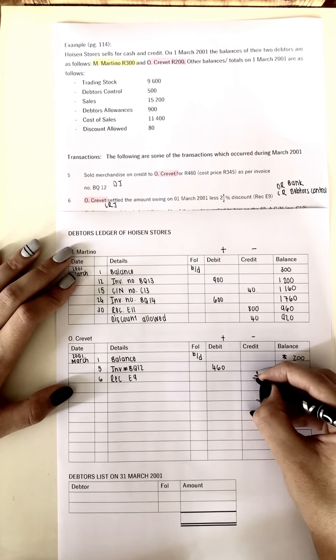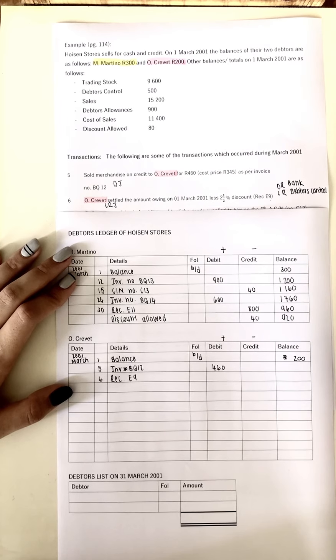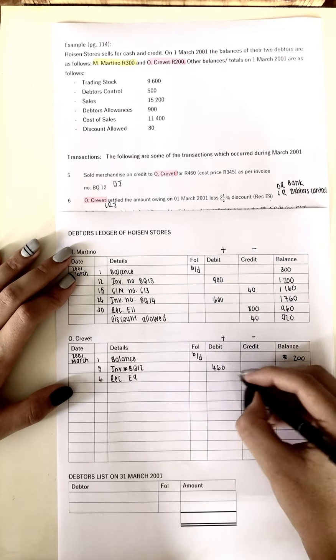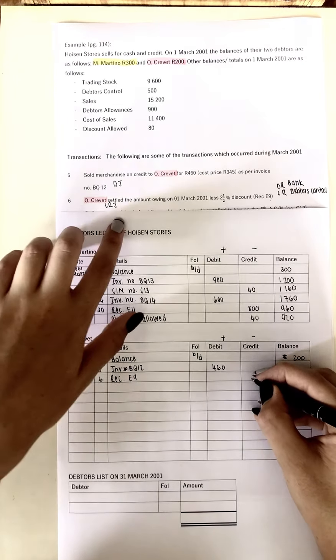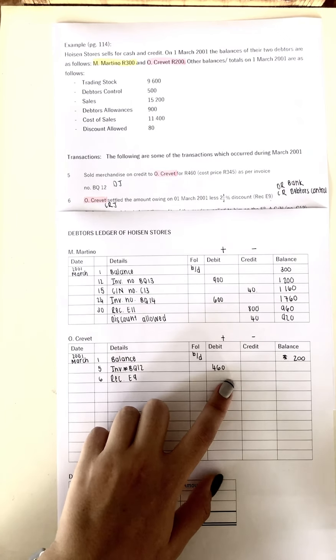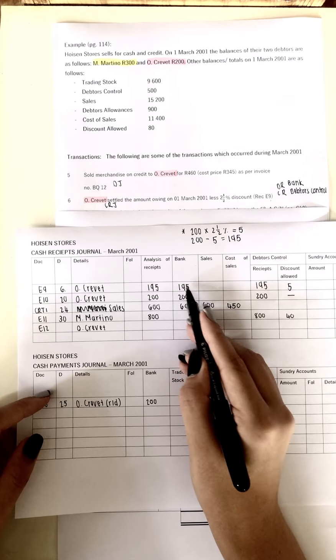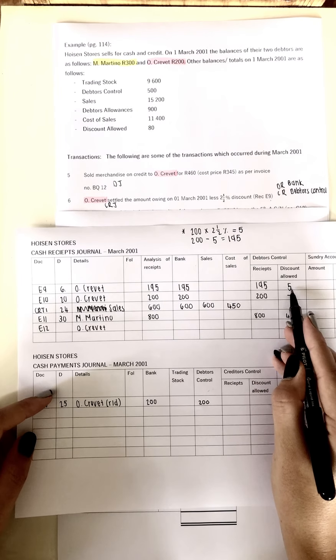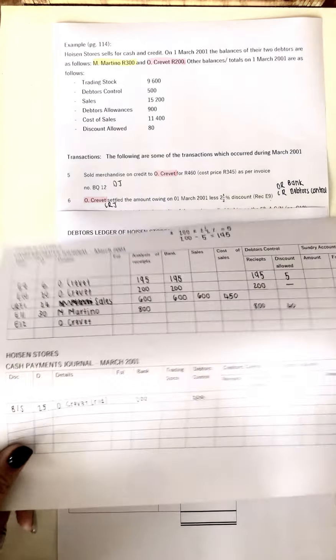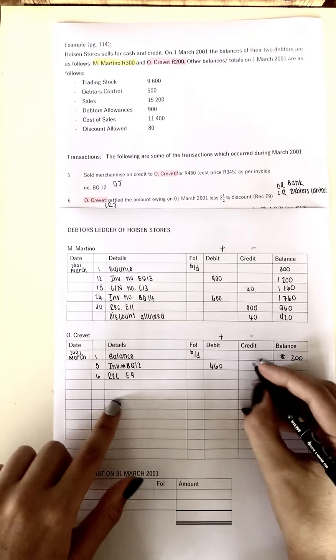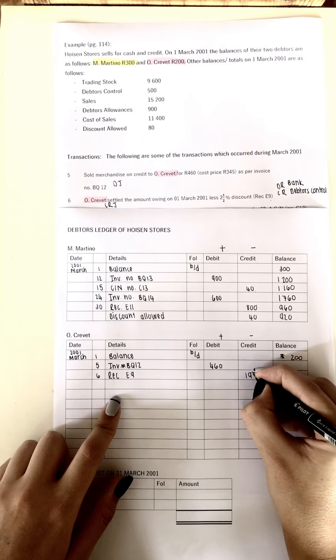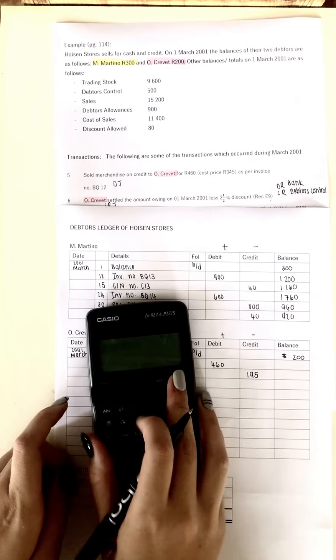This decreases the amount he owes us because he's paying back the money. So we minused his account by how much? Let's look. So E9, we worked out that he paid back 195 and we gave him 5 Rand discount. So minus his account by 195, which, I didn't do this one.